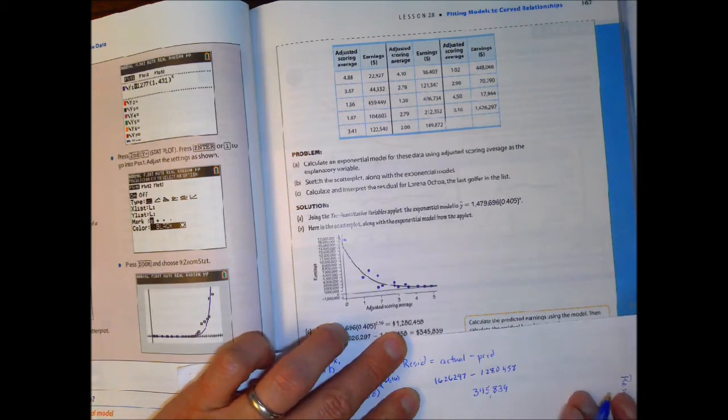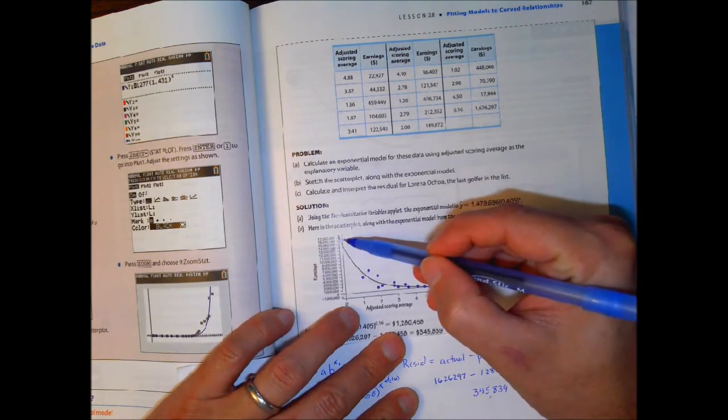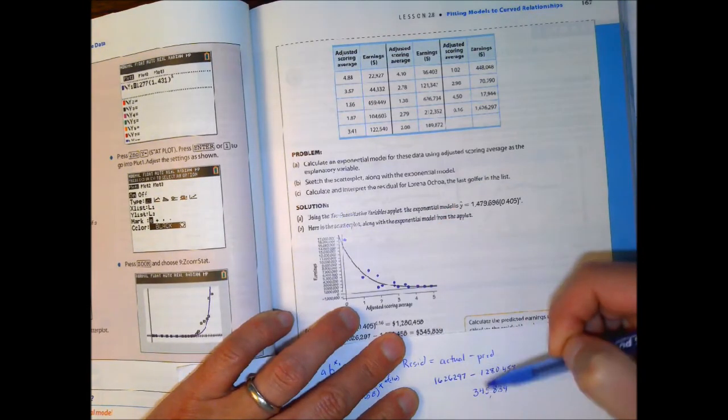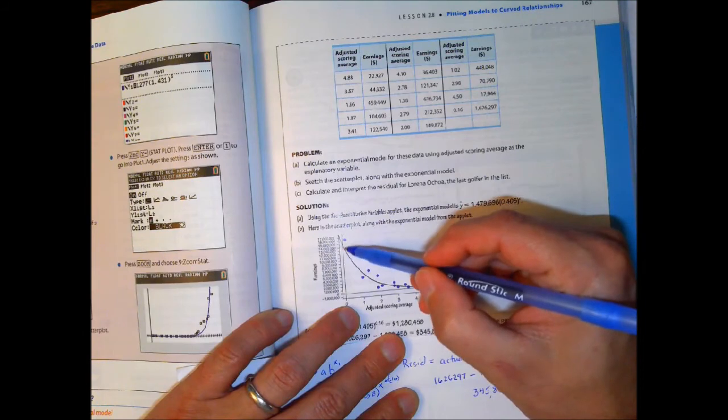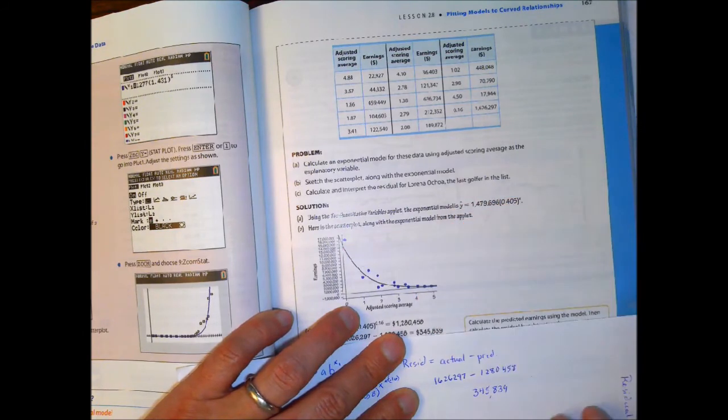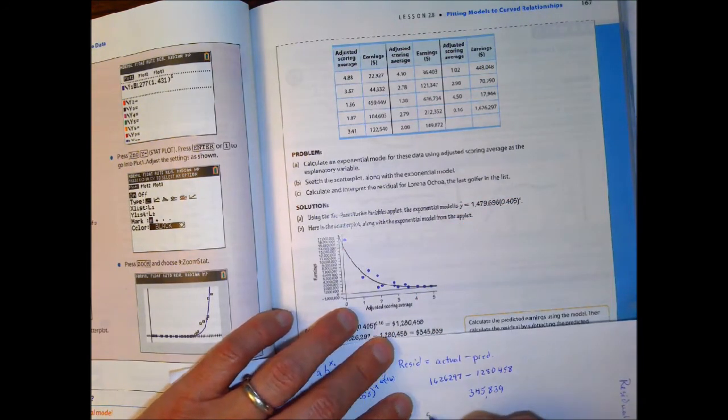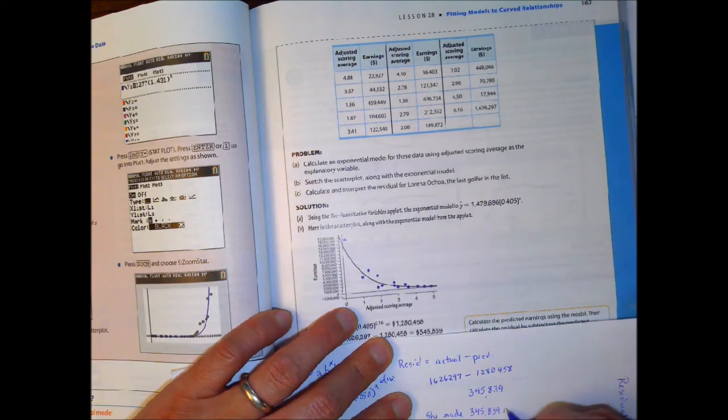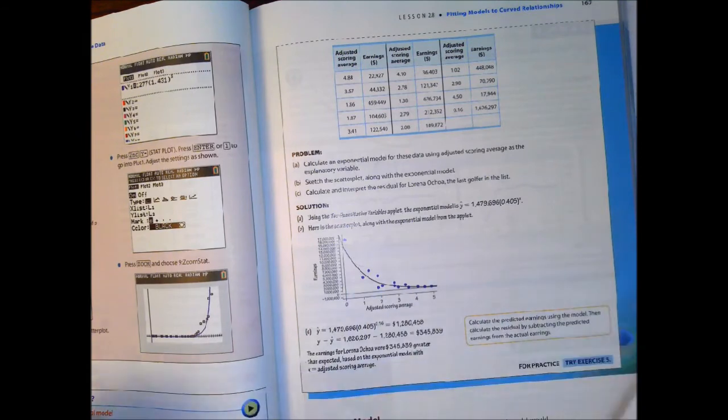So if you think about this, this person made more, though not a lot more, than what was predicted for her based upon that line. She made this much more money than what was predicted. So that would be the interpretation of that.